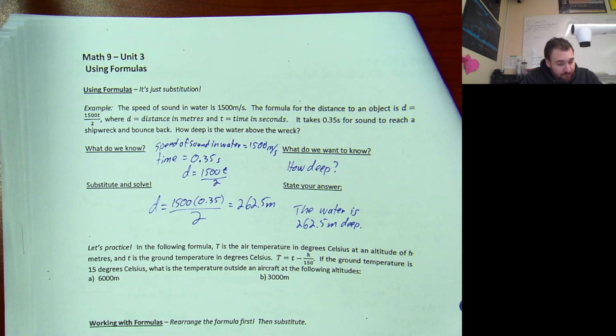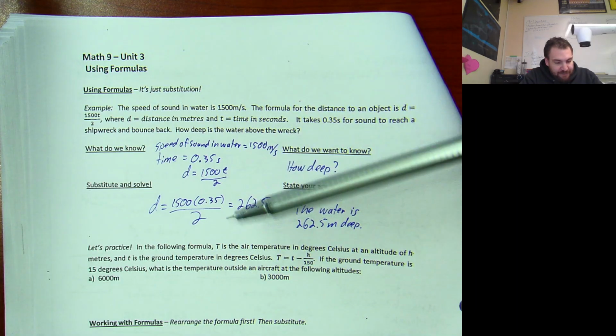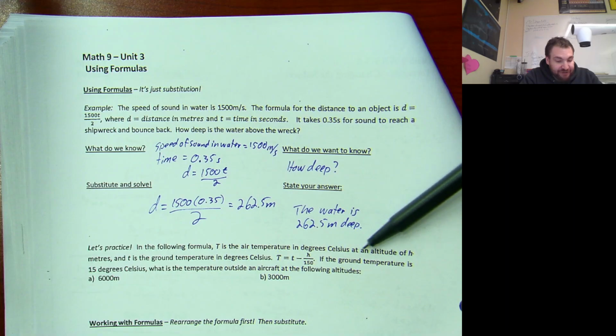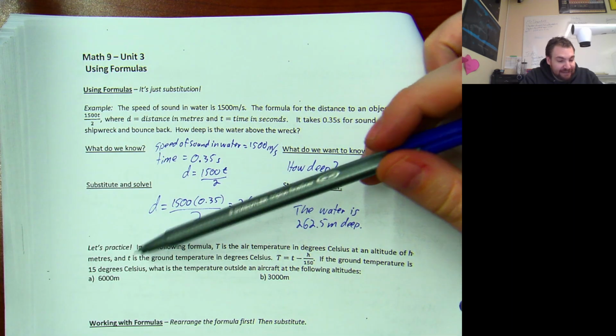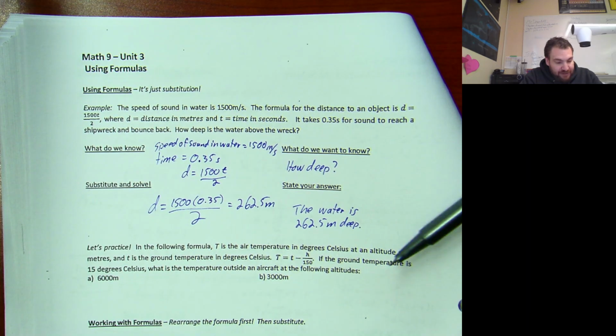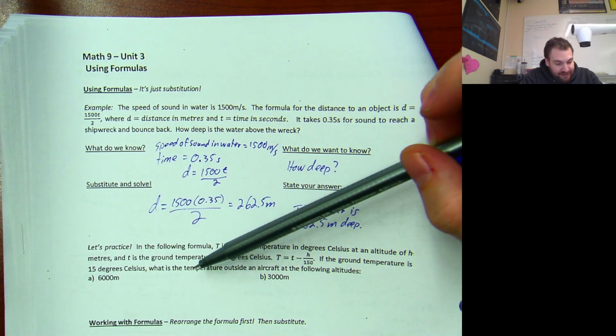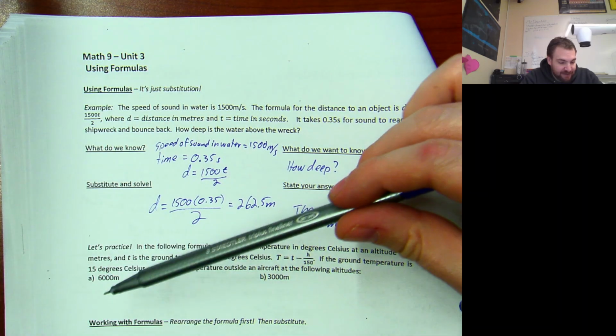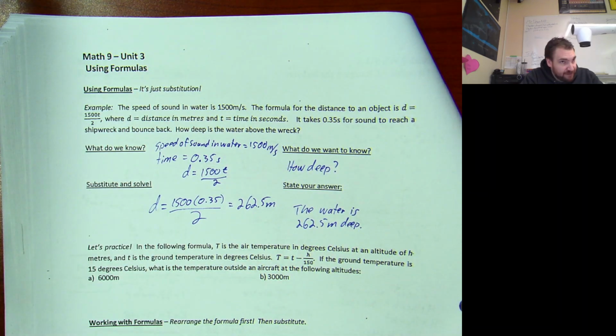So, let's do these two. I'll just let you do these two on your own, see what happens. In the following formula, big T is the air temperature in degrees Celsius at an altitude h in meters, and little t is the ground temperature in degrees Celsius. There is the relationship. If the ground temperature is 15, what is the temperature outside an aircraft at 6,000 meters and at 3,000 meters? I want you to give these two a shot. This should just be a review of what we've already looked at. On your mark, set, go.